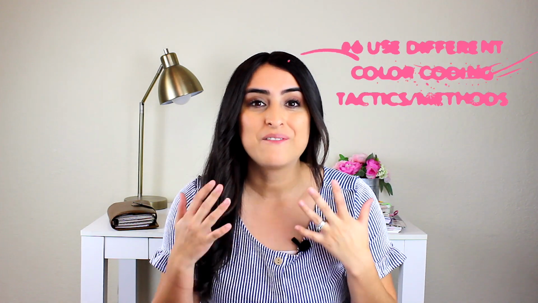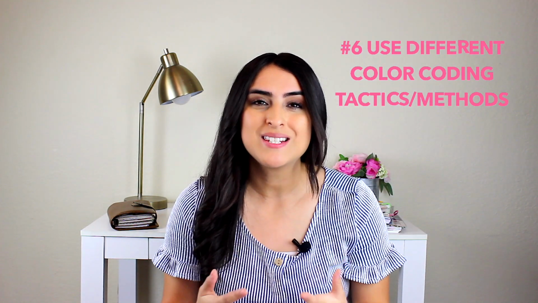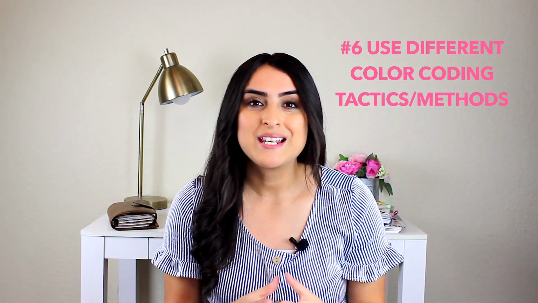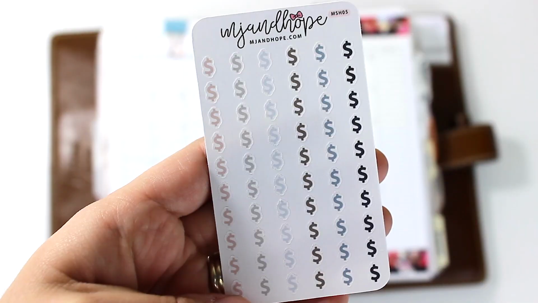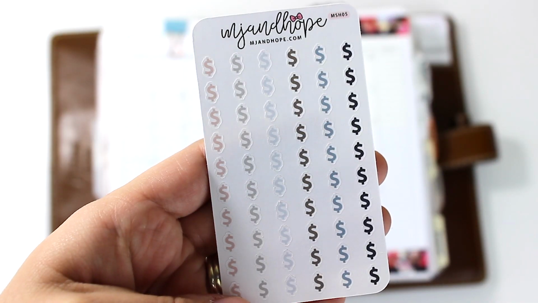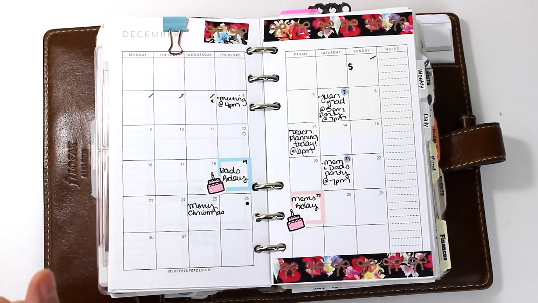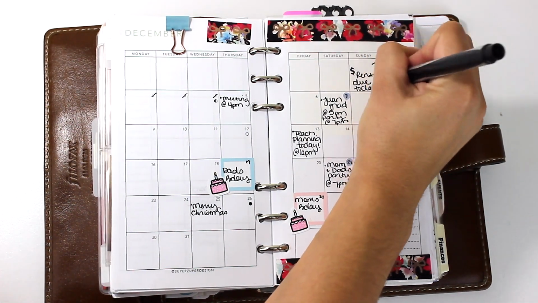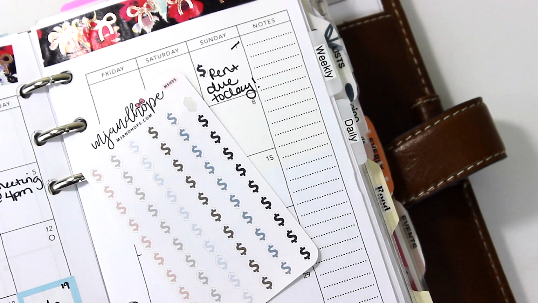Now, the sixth way and the final way that you can color code is just a tactic you can use. So one of the ways is by using stickers. You might have different colored dots and you might just indicate different categories to those different colored dots, or you might have different icon stickers such as maybe an email sticker or maybe a dollar sign sticker, and all of these things are ways that you can indicate different categories and you can easily see what's going on.